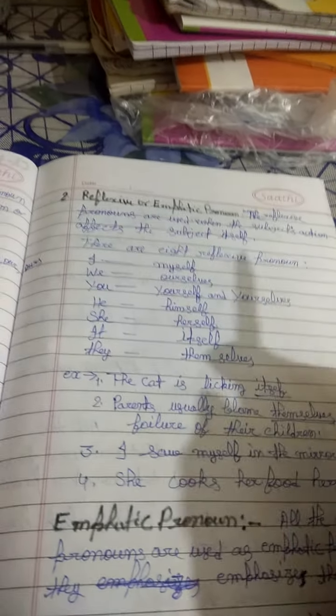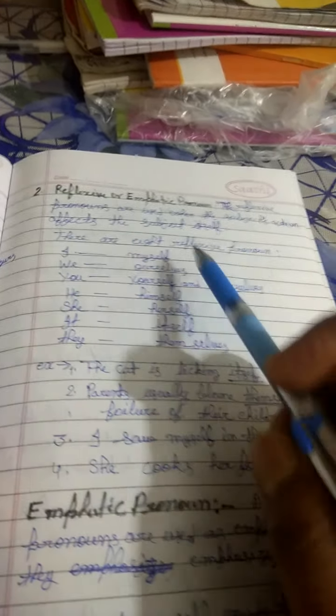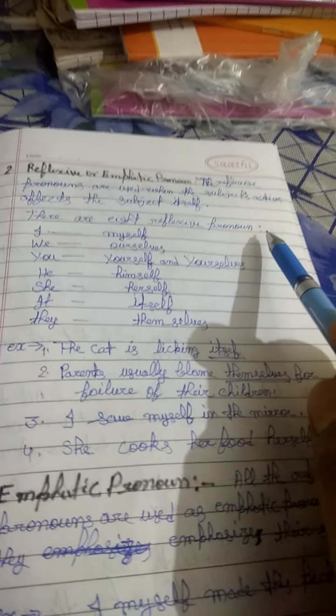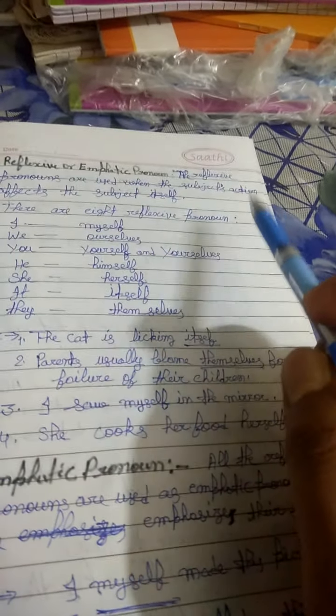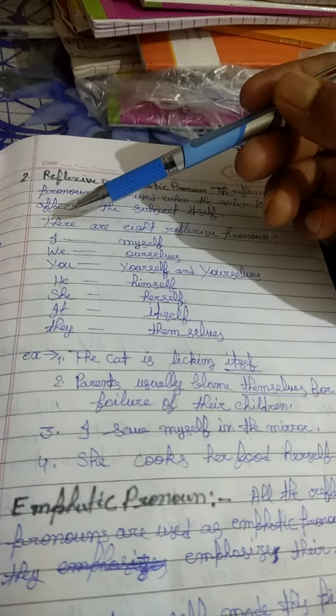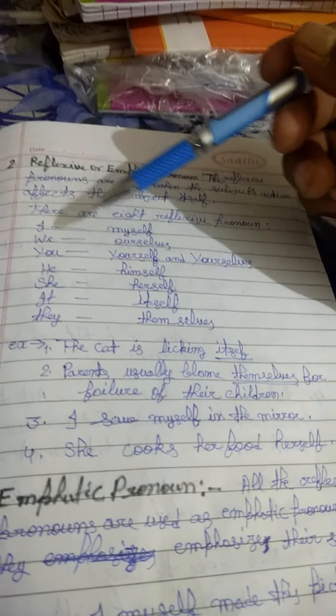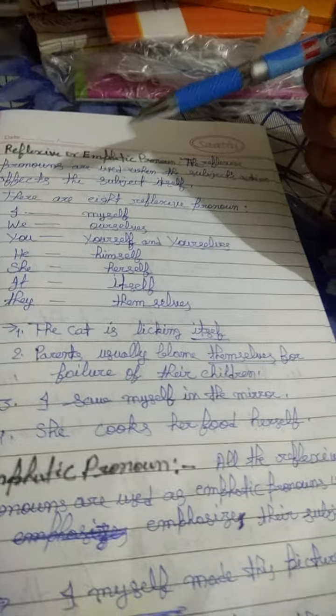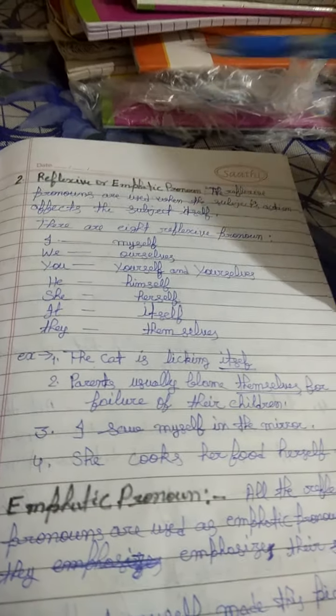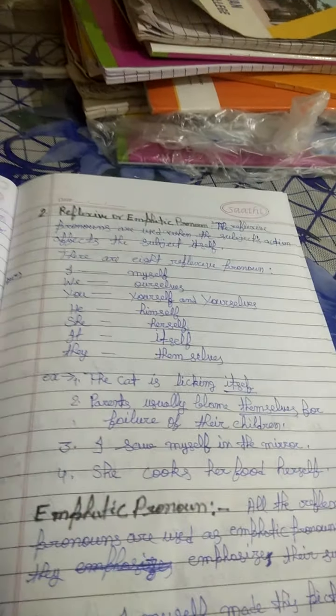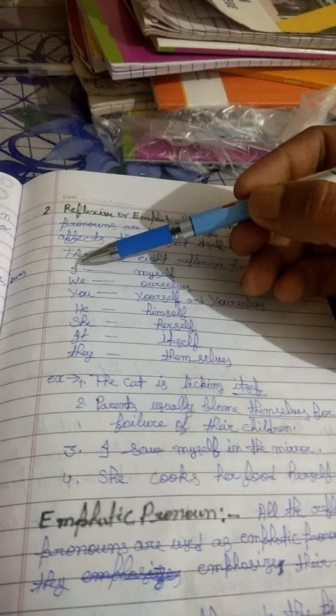So I would tell you there are 8 reflexive pronouns. You know how we make the reflexive pronoun, or what the reflexive pronouns are. First, the personal pronouns.